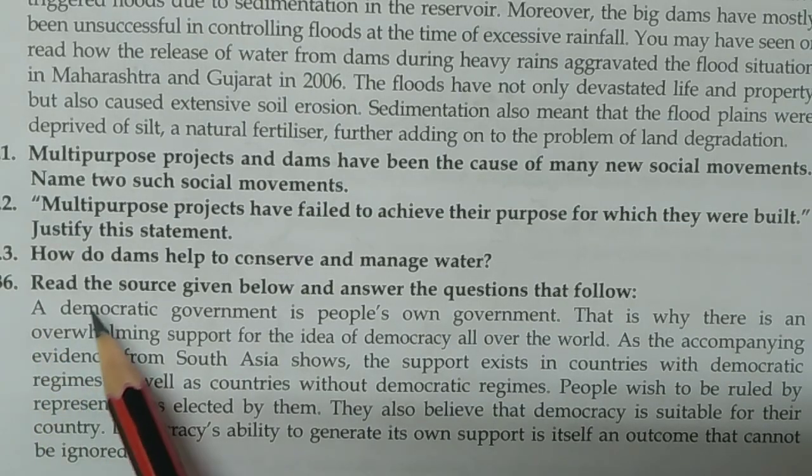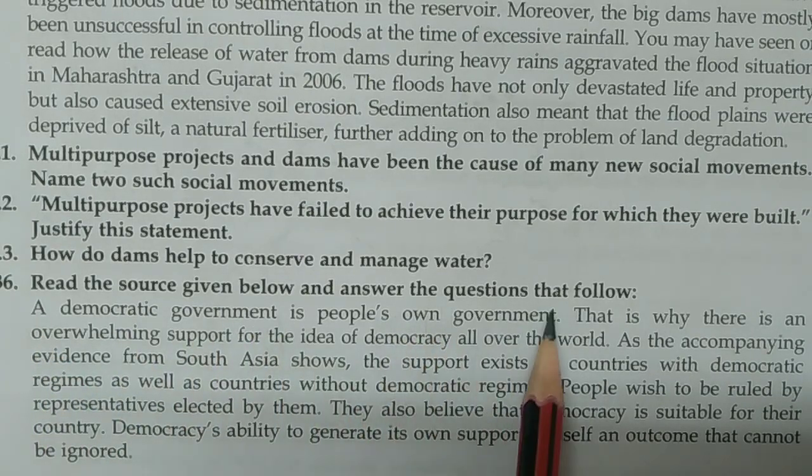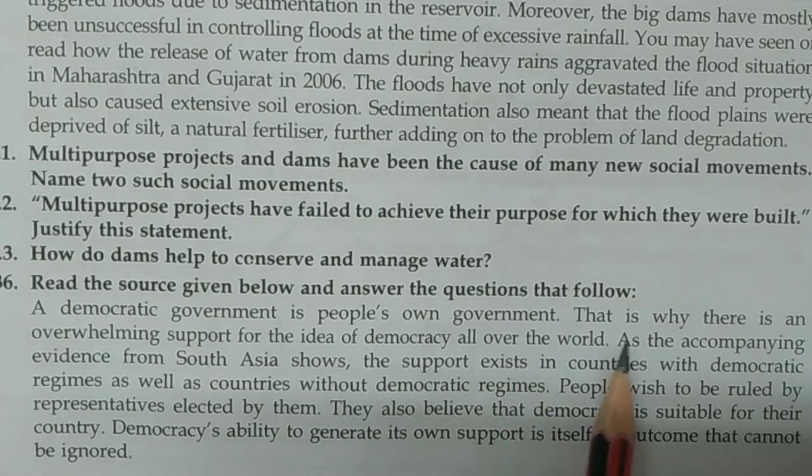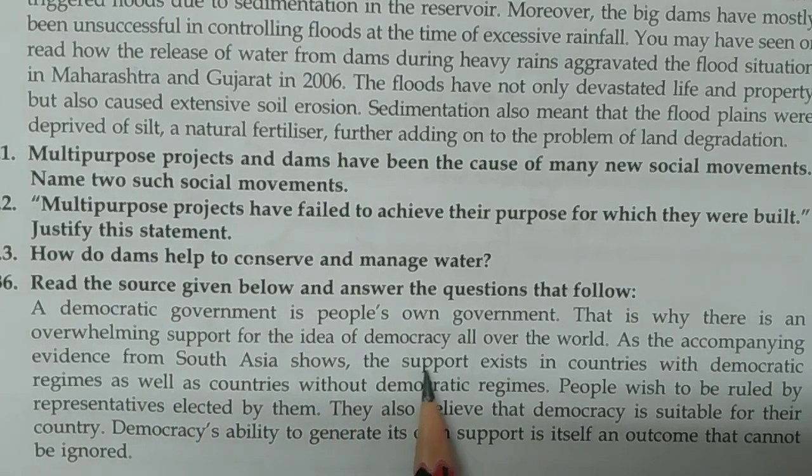Read the source given below and answer the questions that follow. A democratic government is people's own government. That is why there is an overwhelming support for the idea of democracy all over the world. As the accompanying evidence from South Asia shows, the support exists in countries with democratic regimes as well as countries without democratic regimes.